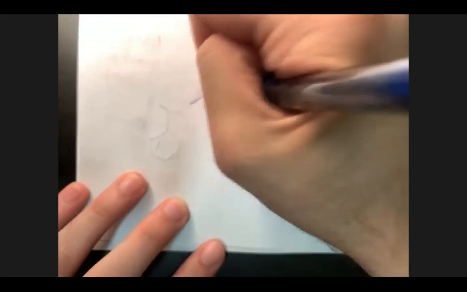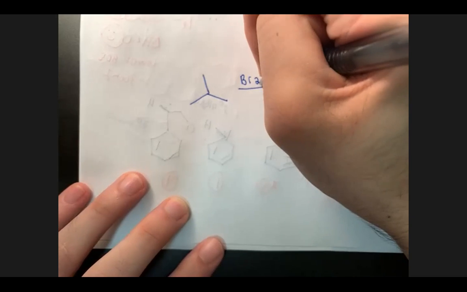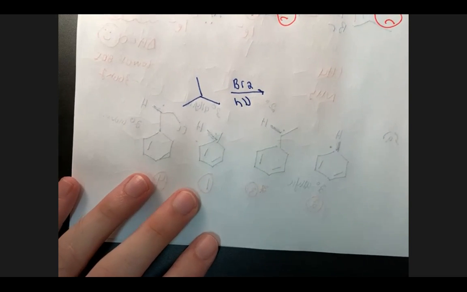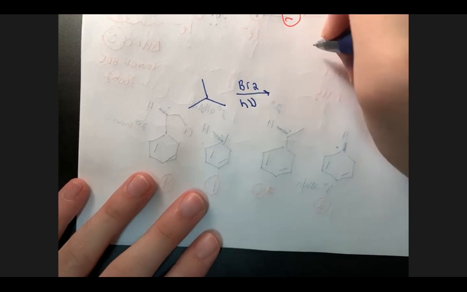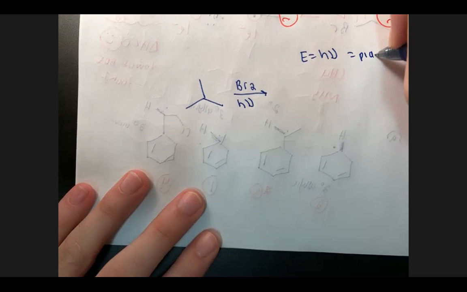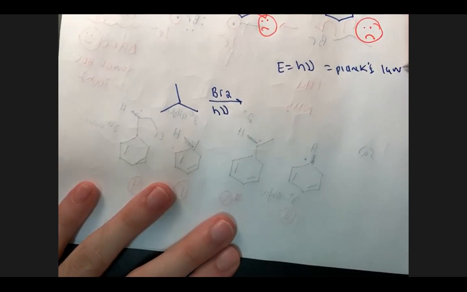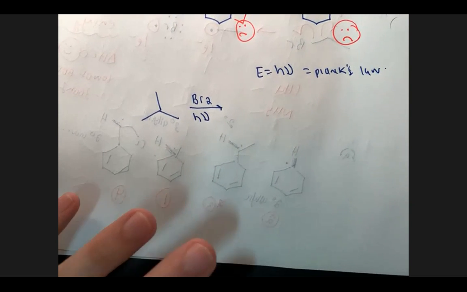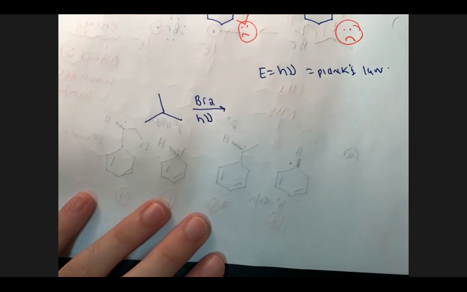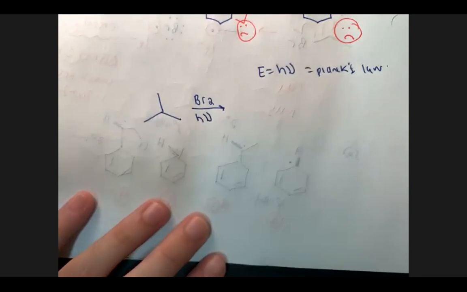So I'm just going to draw this, okay? And we are going to subject this to Br2 and h nu. So h nu, I don't know if you guys remember this, basically E equals h nu. This is Planck's law. I don't know if any of you guys know this. So this is going back to quantum mechanics. This is Planck's law that basically says that energy in the world is quantized. So this is the shorthand notation. Basically, you're just adding energy. Okay, you don't need to know any of that. So know that this is just energy being added, and it's Br2 with it.